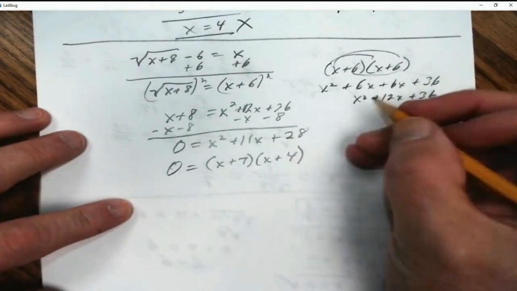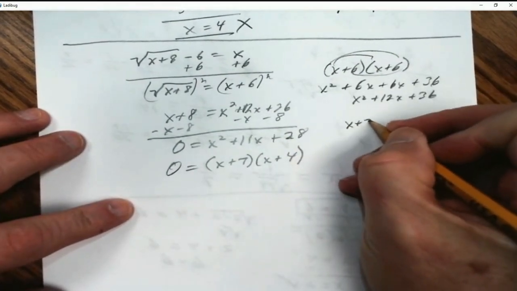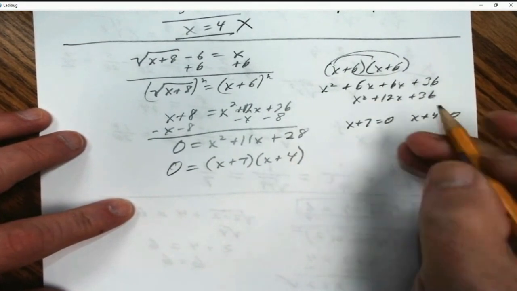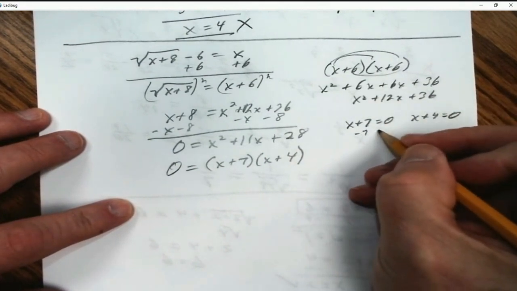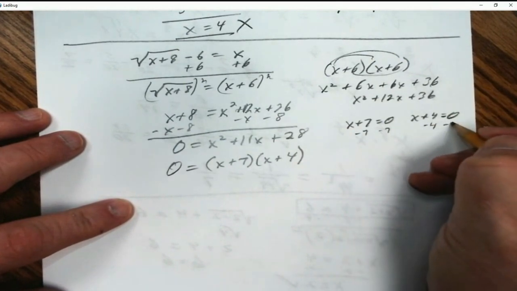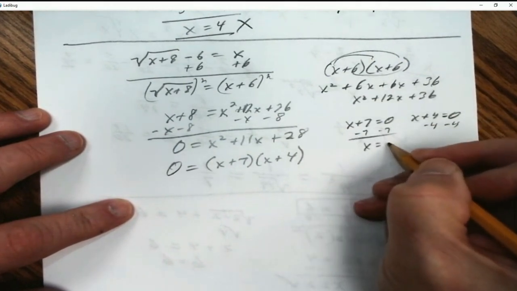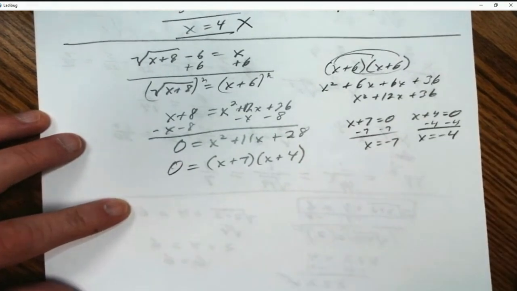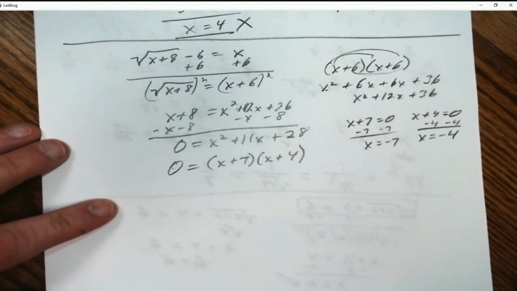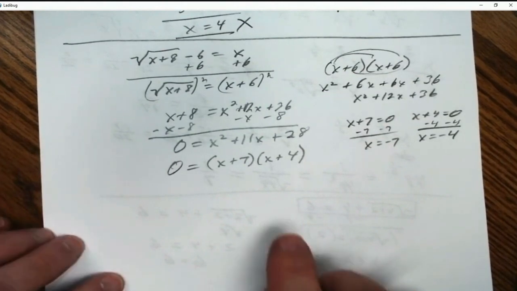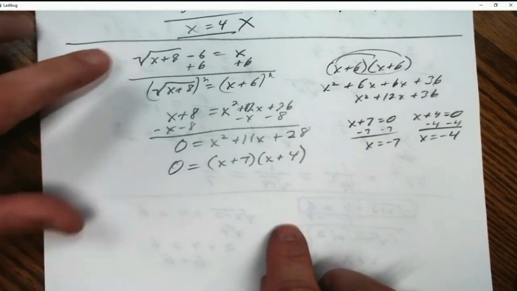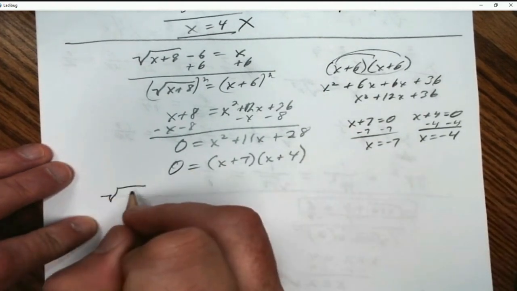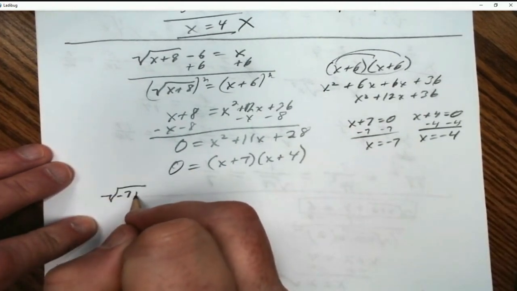So that gives us two solutions, x plus 7 equals 0 or x plus 4 equals 0. So in this case, if we subtract 7, subtract 4 over there, x equals negative 7 or x equals negative 4. It could both be the solution. They might neither one be the solution, but we have to put it in to check to see if it's extraneous.